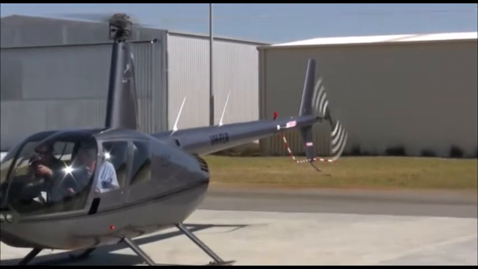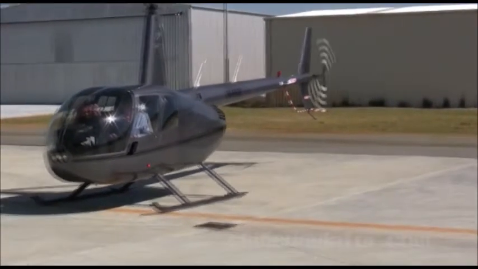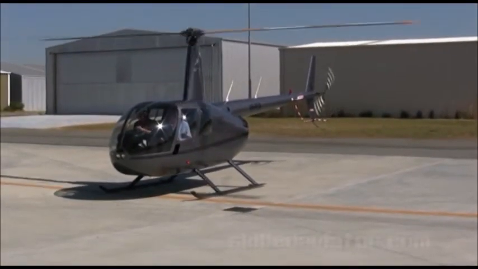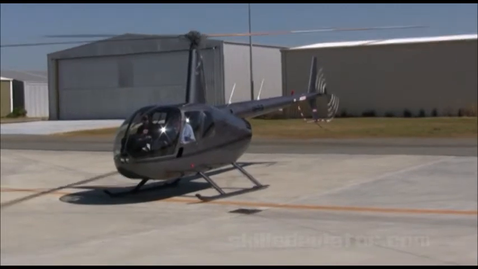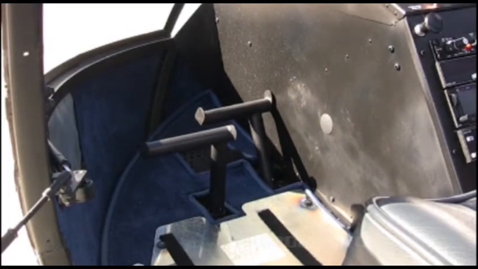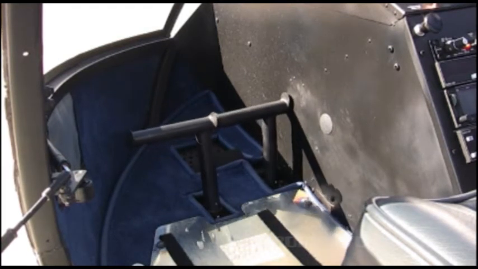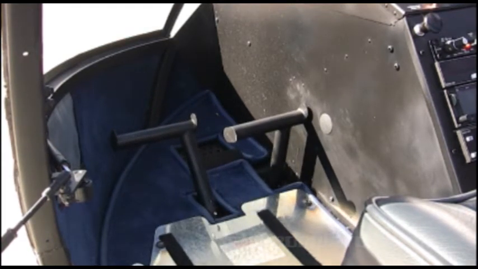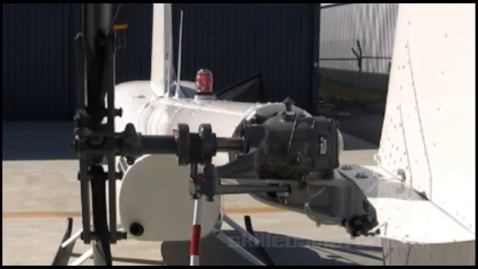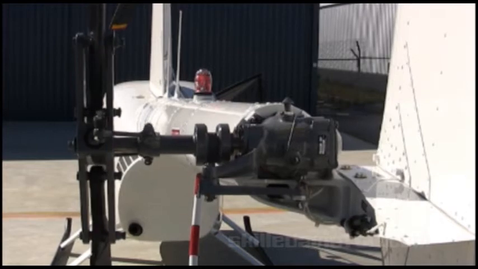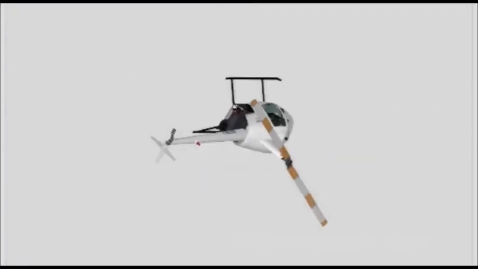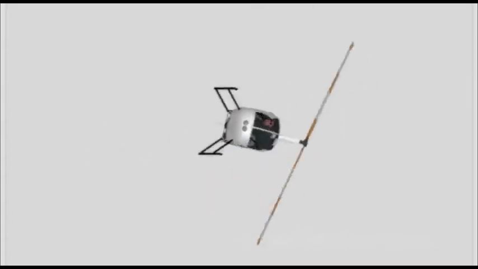yaw. Now without the tail rotor, the body of the helicopter would simply begin to spin in the opposite direction to the main rotor, gaining momentum until all control is lost. Now the tail rotor is controlled by two pedals which are moved in and out by the pilot's feet. Pushing either of these pedals will alter the pitch of the blades, which will in turn adjust the amount of thrust being produced. Now remember, the helicopter is always trying to rotate in the opposite direction to the main rotor.